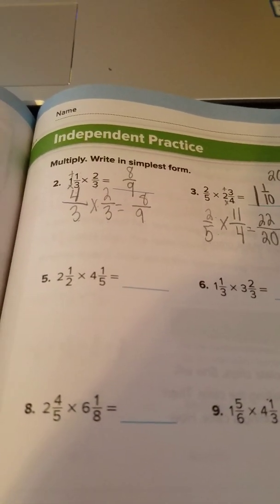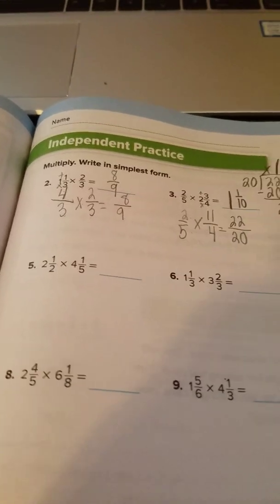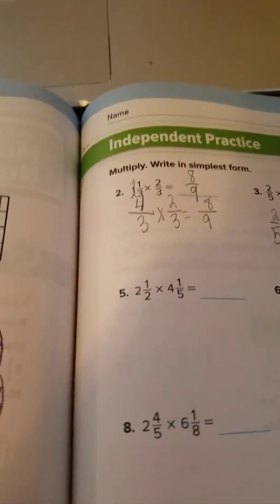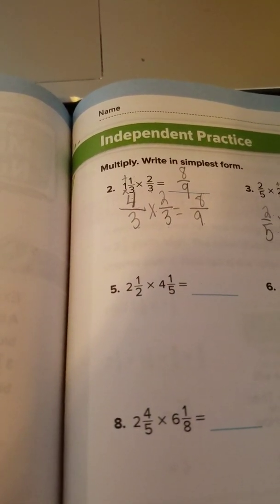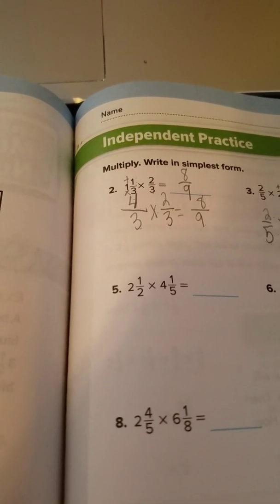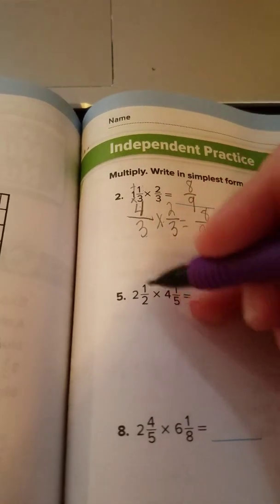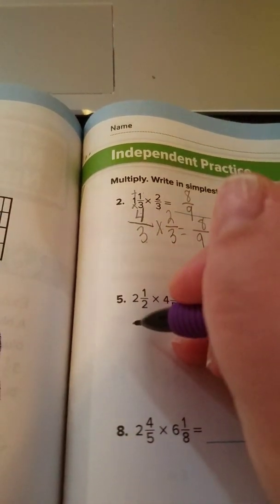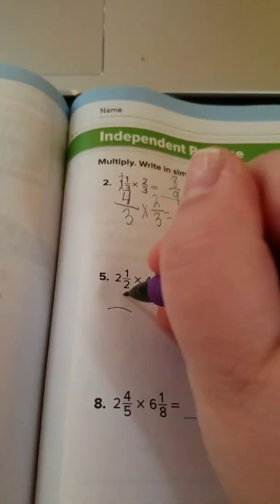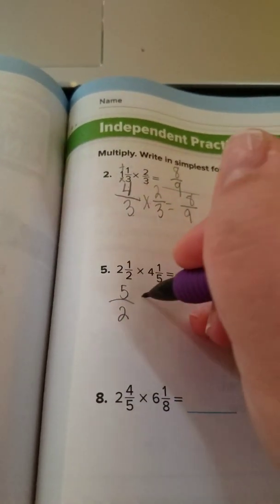This is part 2. I asked you guys to work on numbers 5, 6, 7, 8, 9, and 10 on your own and then to check them along with me. Now remember, if you get one wrong, you can pause the video, erase your error, and fix it right along with me. So looking at number 5, I'm going to change 2.5 to 5 over 2.